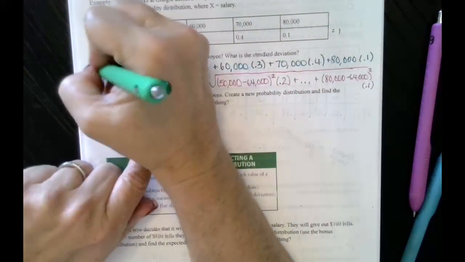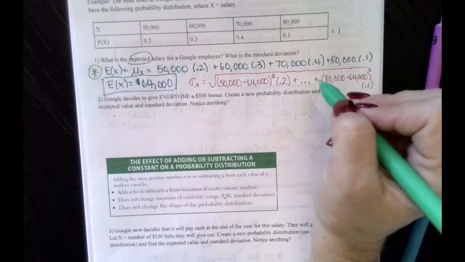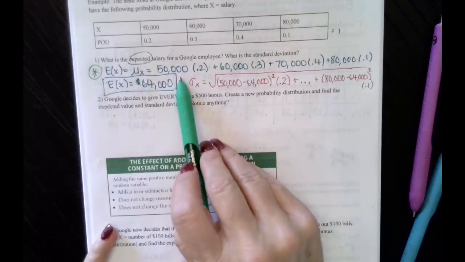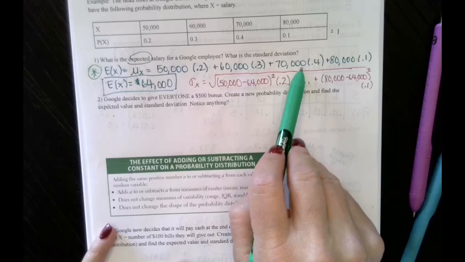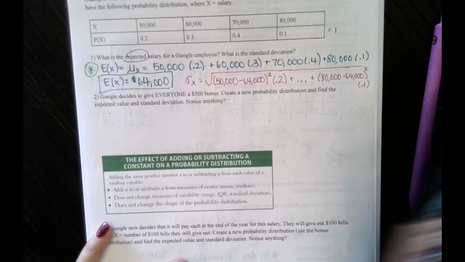Now, this is important. These steps right here of this data that I showed, this is required on the AP free response, okay? So I know that you can plug this in your calculator and get an answer, but the reason why I wrote all of this out is because you'll be required to write it out on your free response.